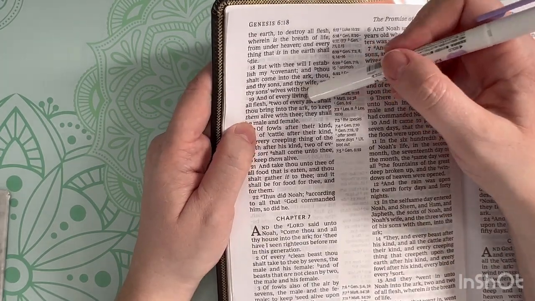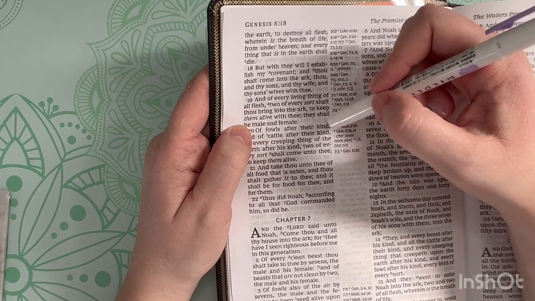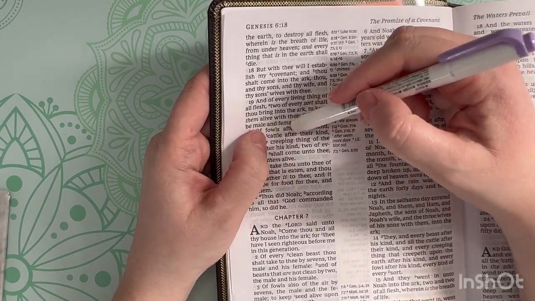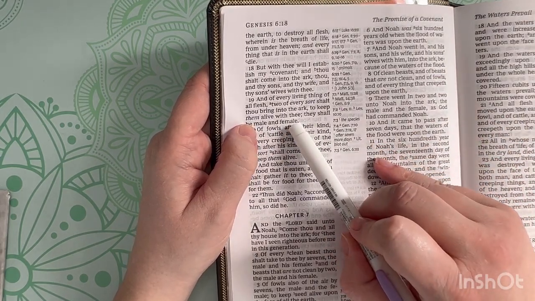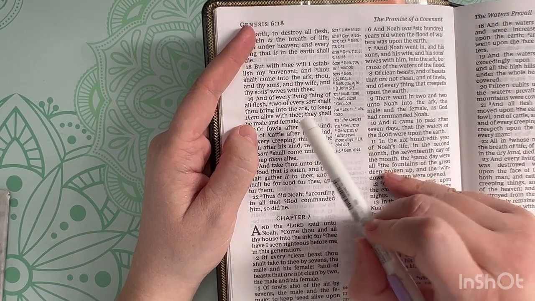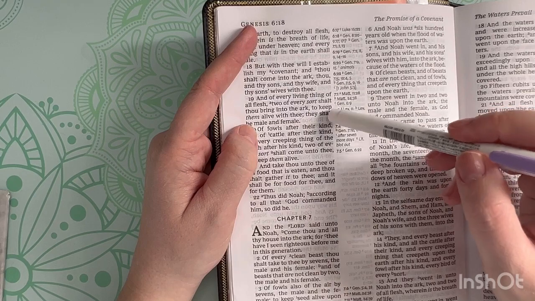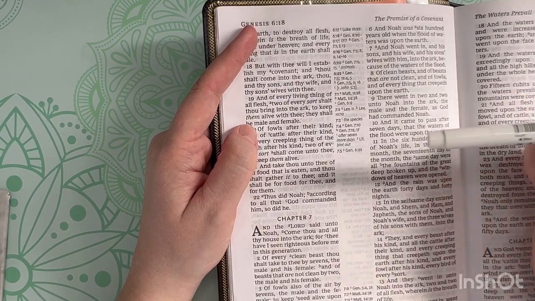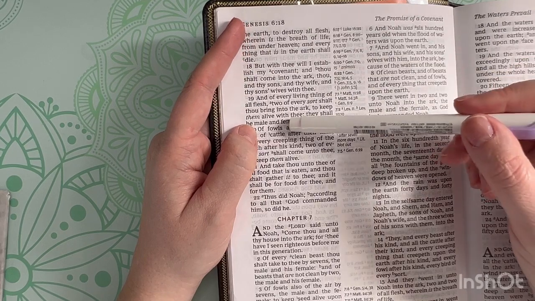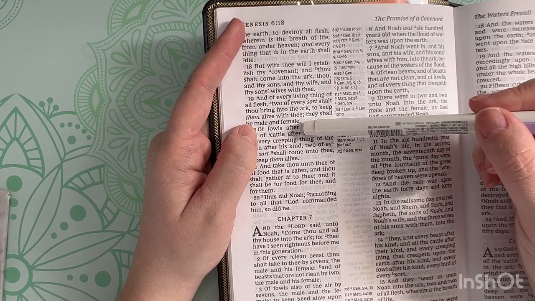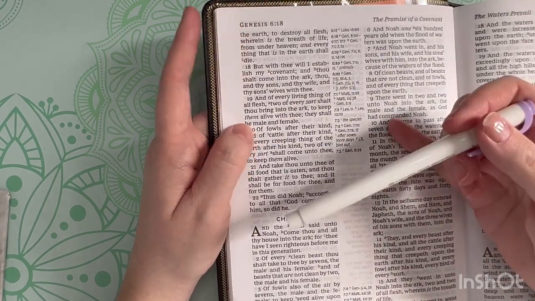And of every living thing of all flesh, two of every sort shalt thou bring into the ark to keep them alive with thee. They shall be male and female. So the reason why he's bringing one male and one female, God is going to direct these animals. Noah does not have to go out and fetch the animals. Noah has to just simply build the ark. God is going to be bringing these animals to Noah, and Noah is going to allow them on the ark. One is male, one is female. Why? Because they need to procreate.